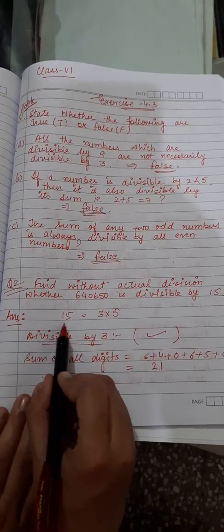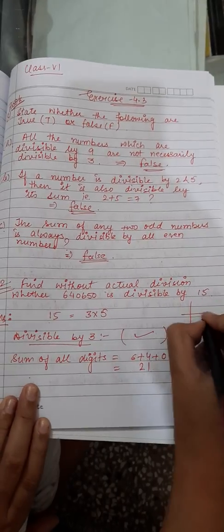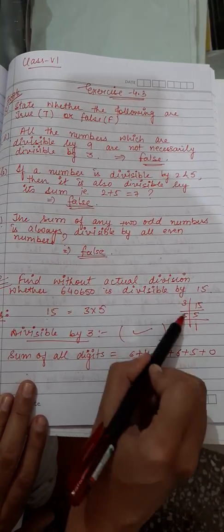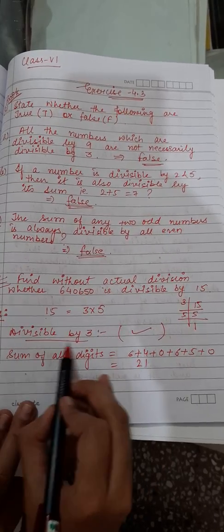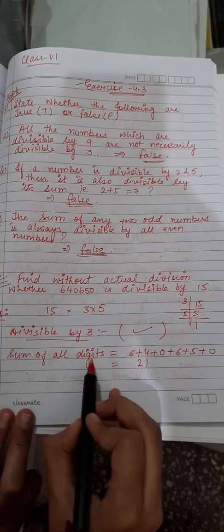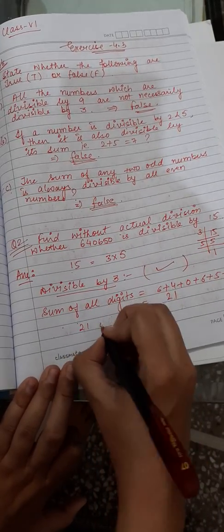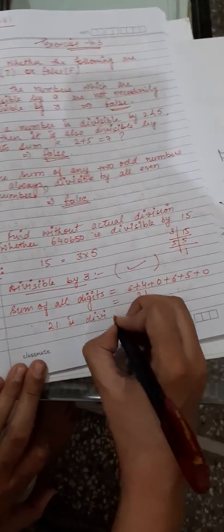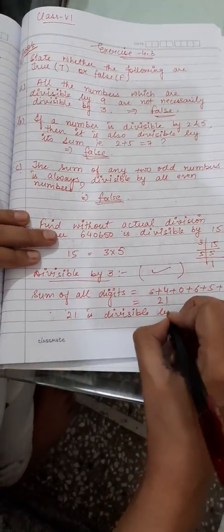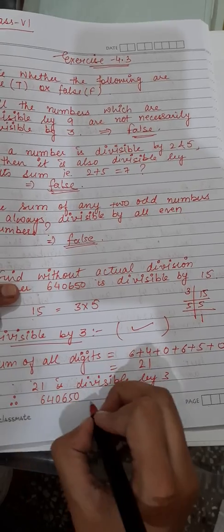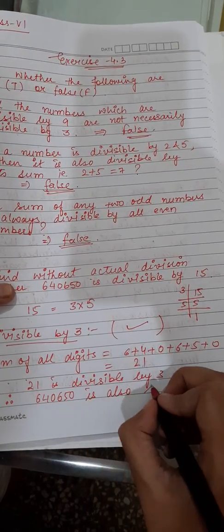See, I have written here the factors of 15. What are the factors of 15? 3 5s are 15, 5 1s are 5. So what are the factors? 3 into 5. Written. Now divisibility by 3. Sum of all the digits is 21, and I am going to write 21 is divisible by 3. Therefore 640650 is also divisible by 3.